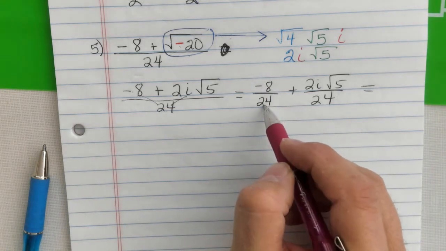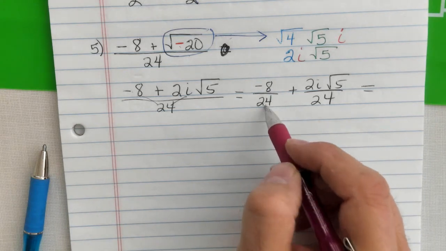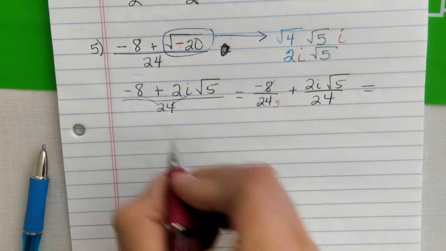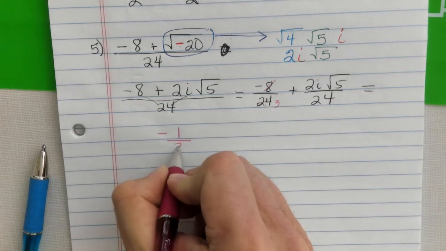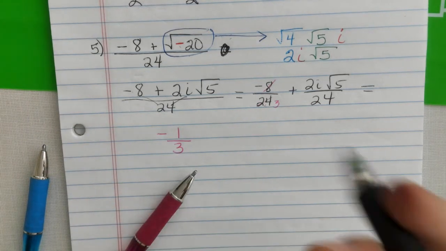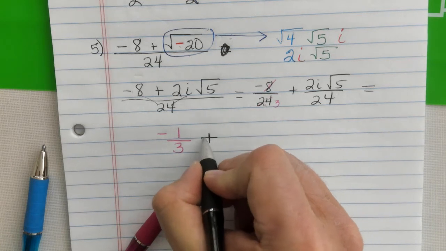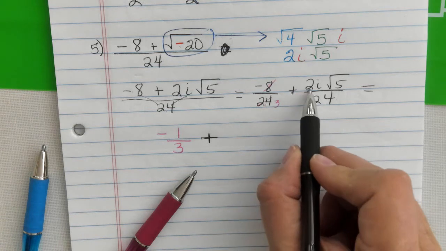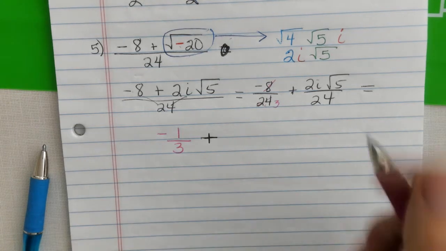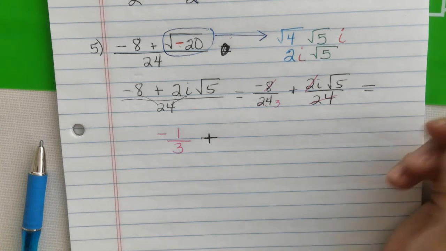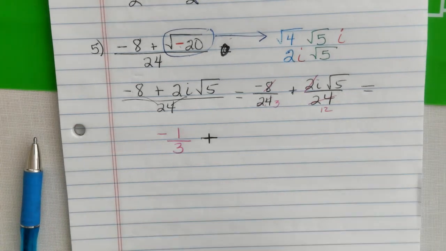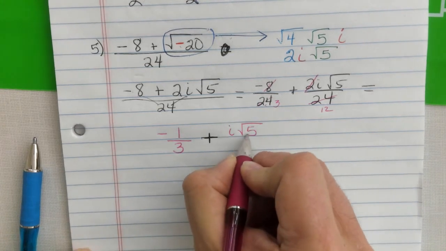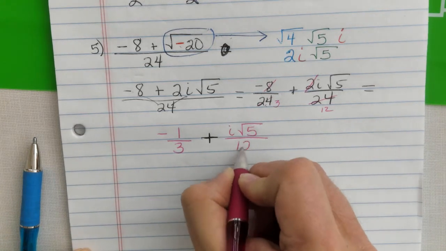Simplifying the negative 8 over 24. Can I reduce that fraction? Yeah. Negative 1 over 3. 8 goes into 24 3 times, so we have a negative 1 over 3. This black plus I'm writing here is that one there. Now let's cancel the 2 and the 24. 2 goes into 24 12 times. So it would be I square root of 5 all over 12.